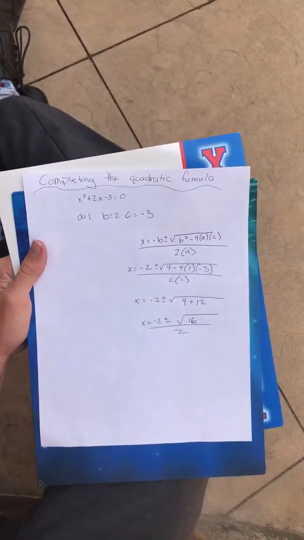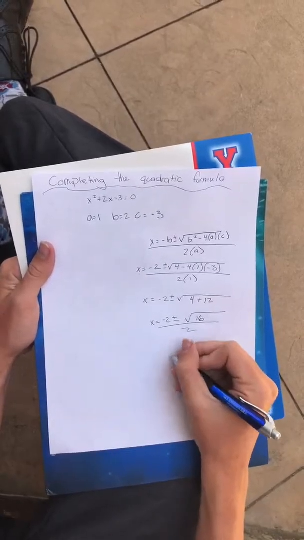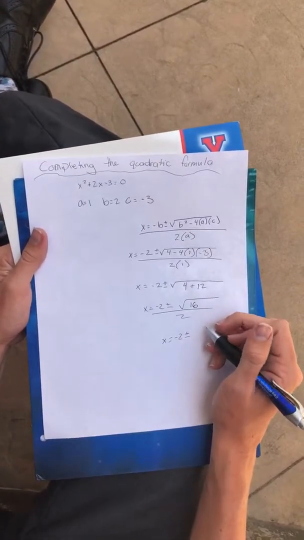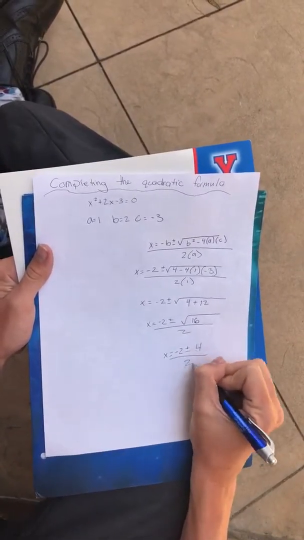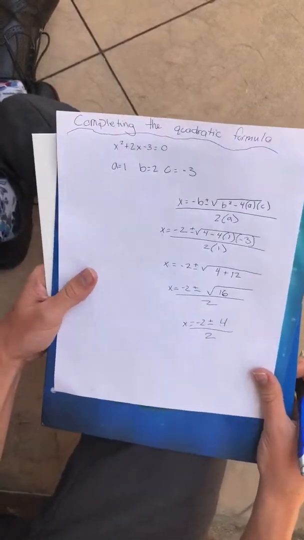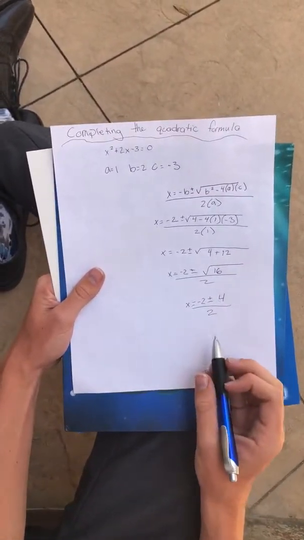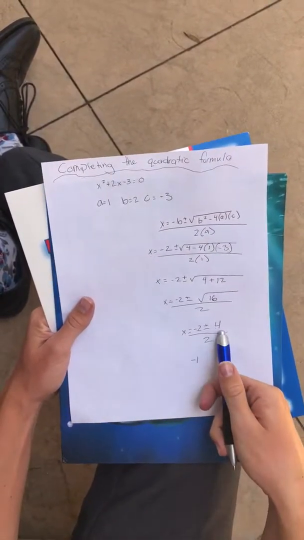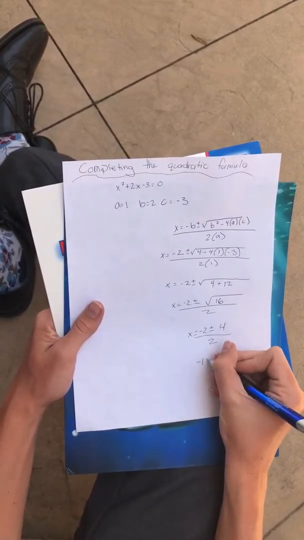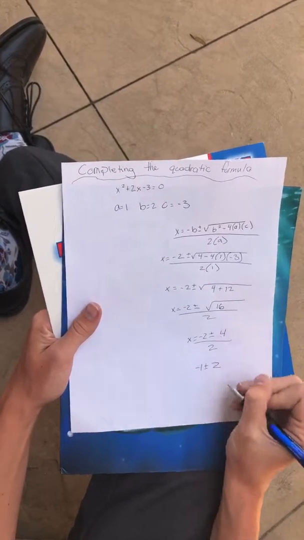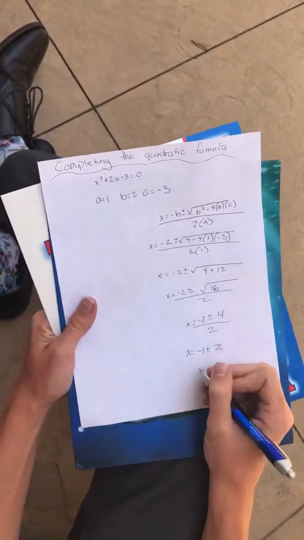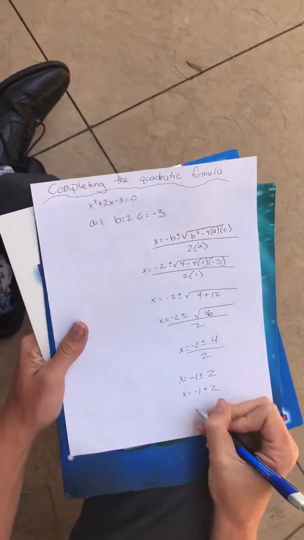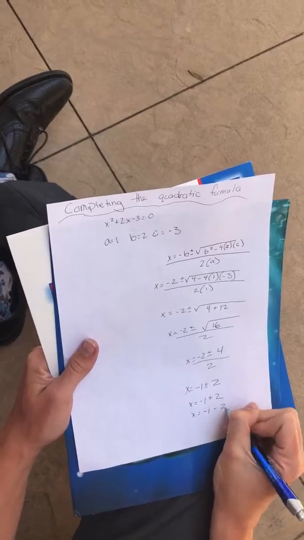So after you've done that, you're gonna simplify the 16. So x equals -2 plus or minus, rad 16 simplifies down to 4 all over 2. So as we got x equals -2 plus or minus 4 over 2, we're gonna do -2 divided by 2, which is -1. 4 divided by 2 is 2, so -1 plus or minus 2. So after we do that, we're gonna set it up into two equations. So x equals -1 plus 2, and x equals -1 minus 2.